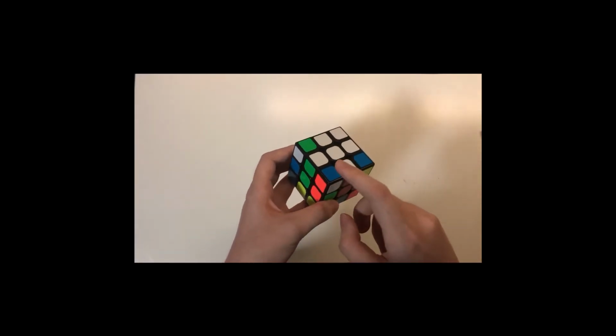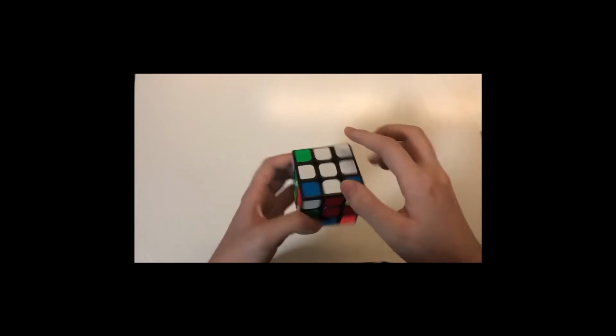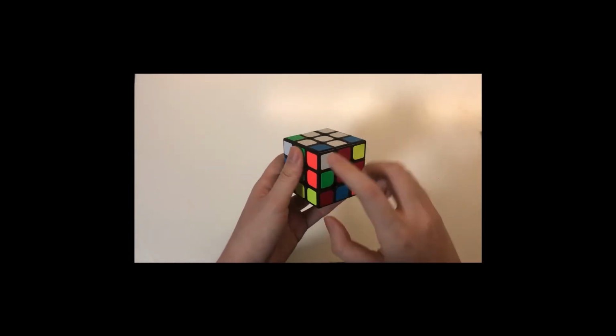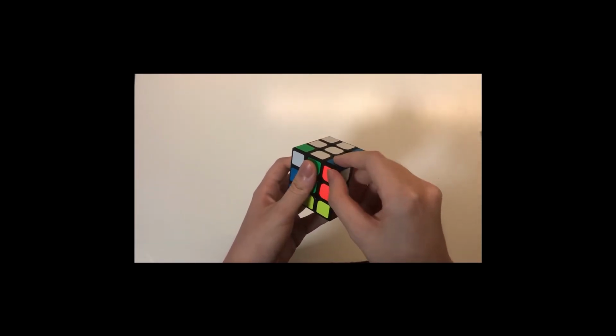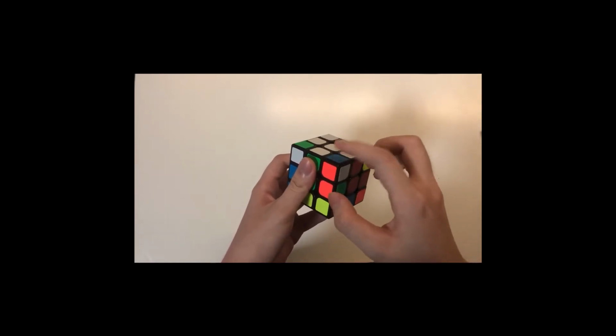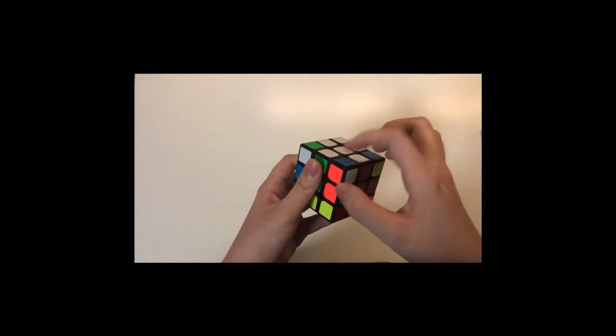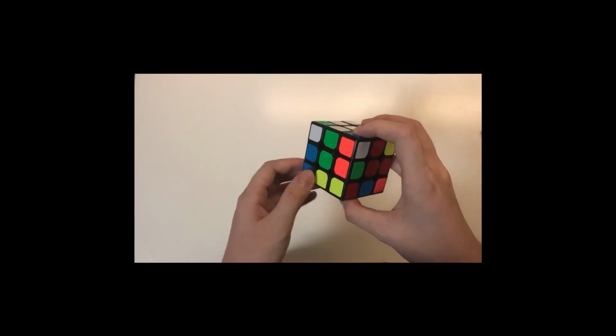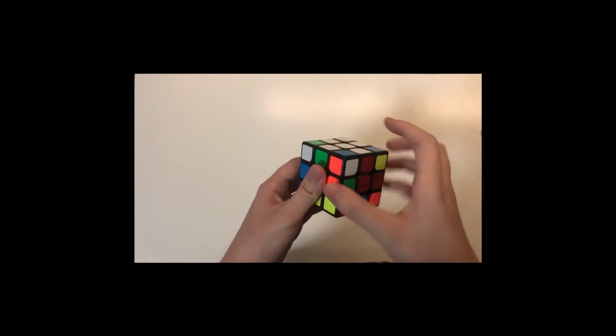Here is the edge piece that should replace this. So we're gonna extract this piece out from this position by replacing another edge piece here.